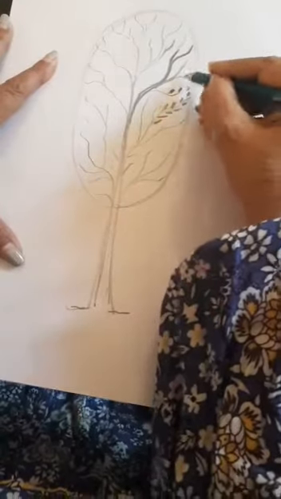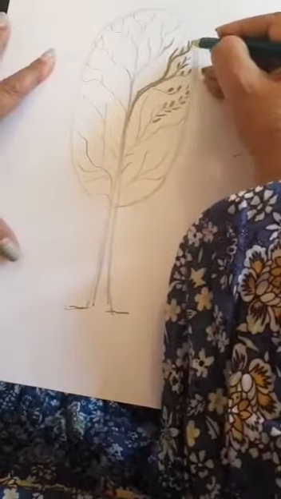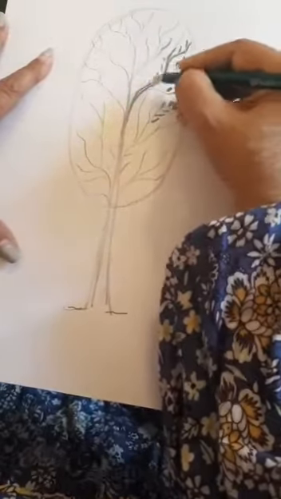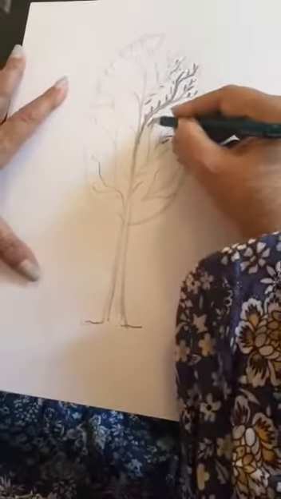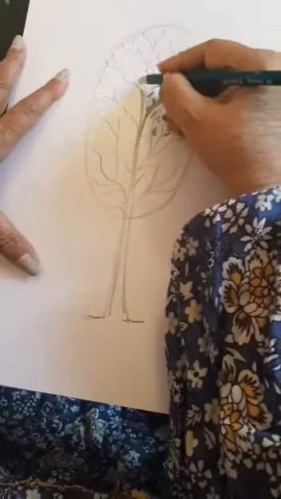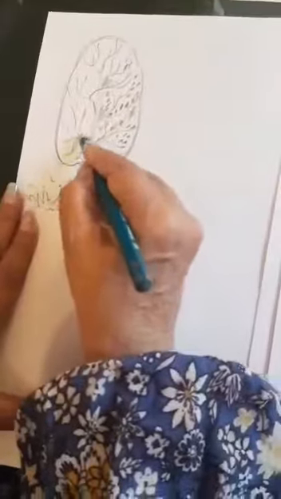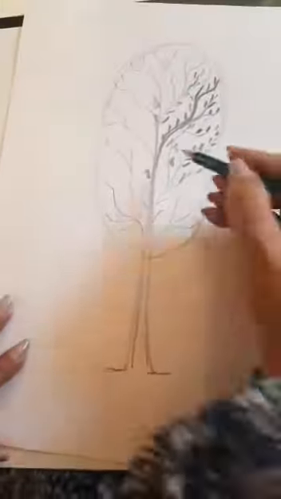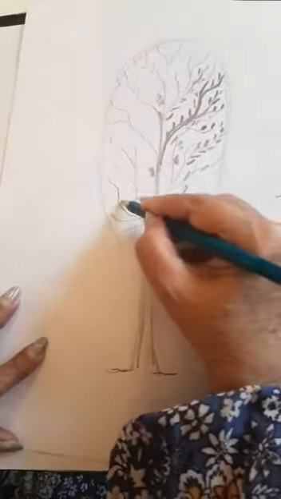by giving a scribbling pattern on the branches. Now a tree cannot be hanging in the air like this. Complete this exercise throughout the tree like this. You can make it on this side also.